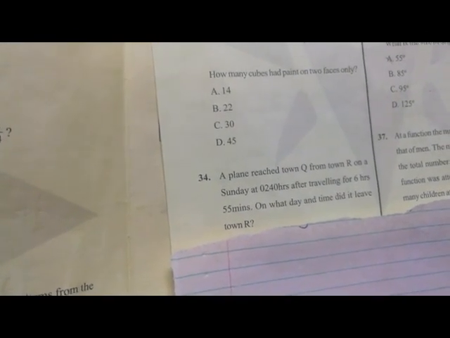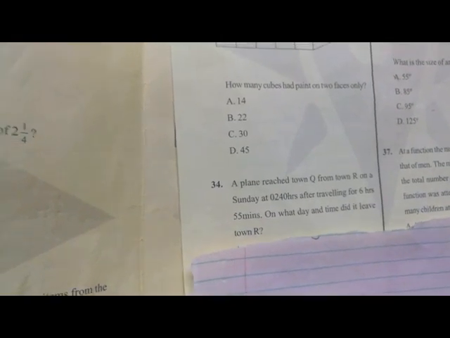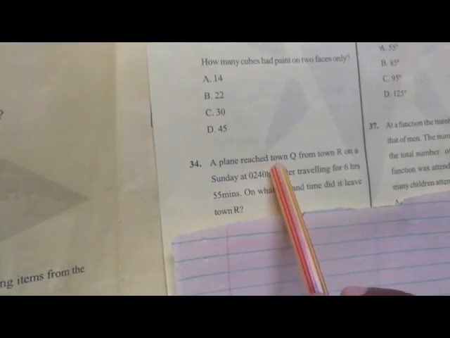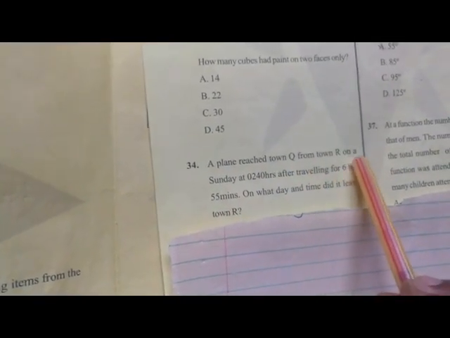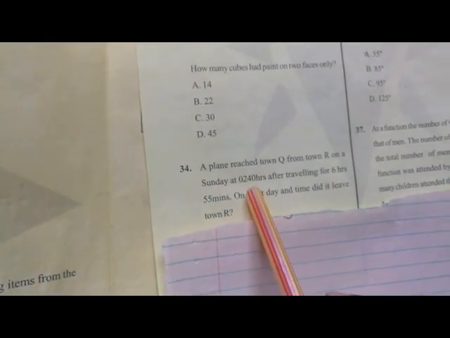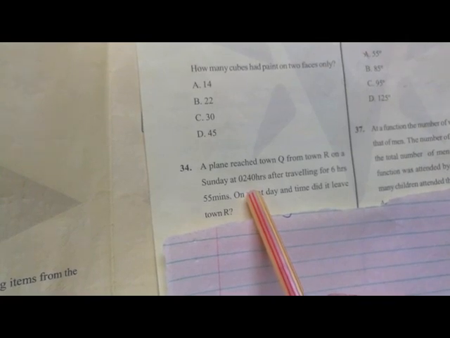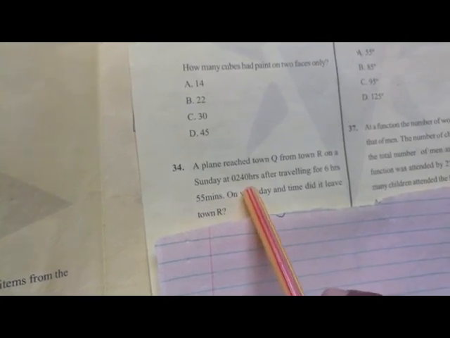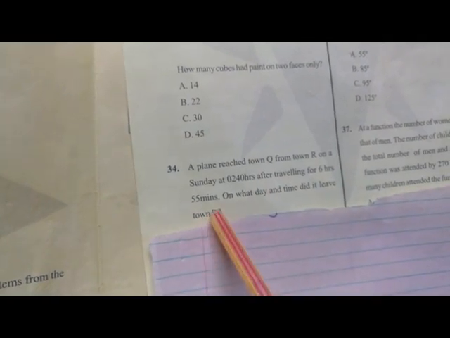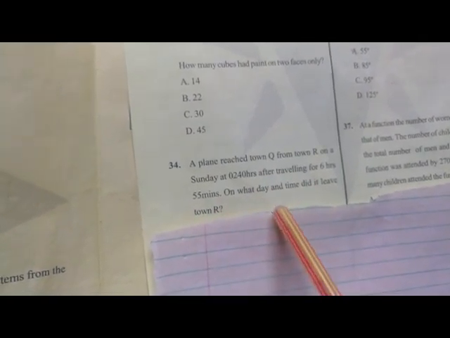On what day and time did it leave town R?